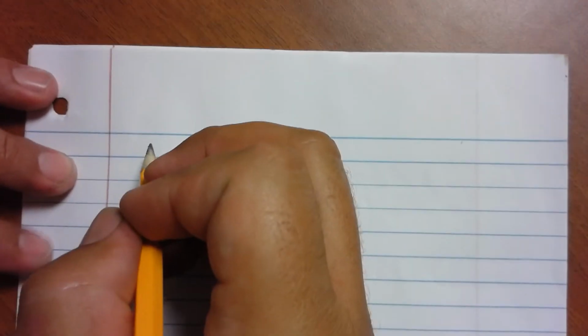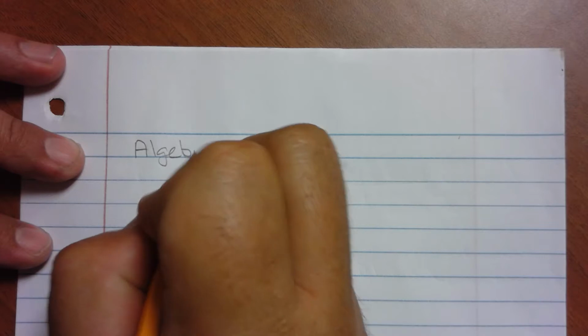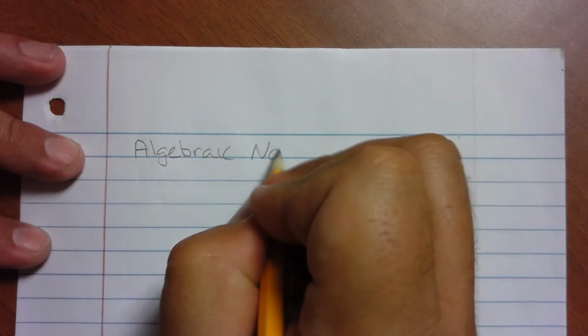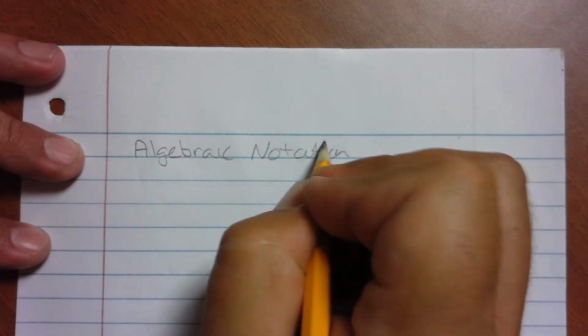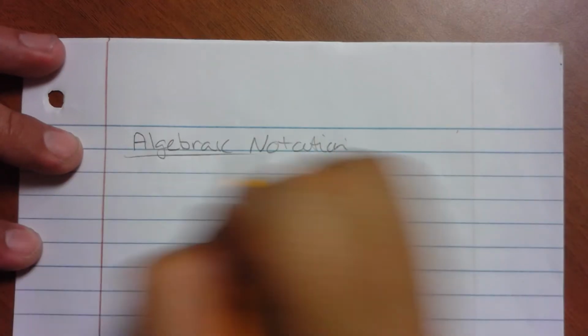Now let's go on to reflections. Algebraic notation for reflections.